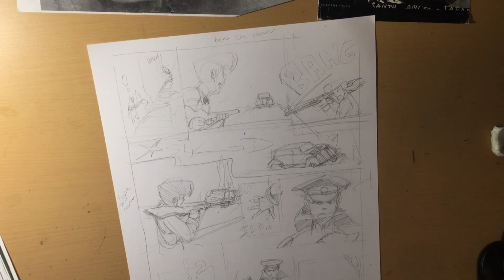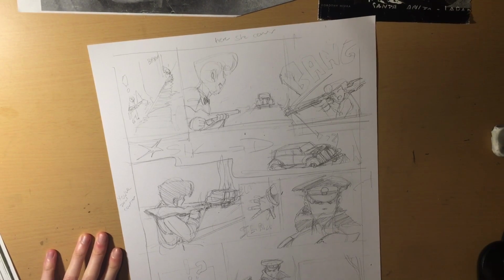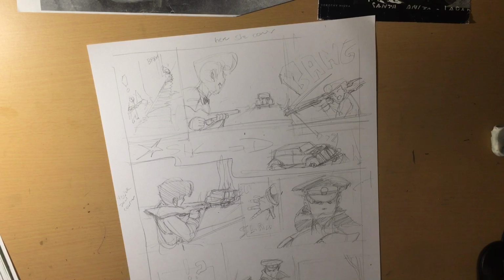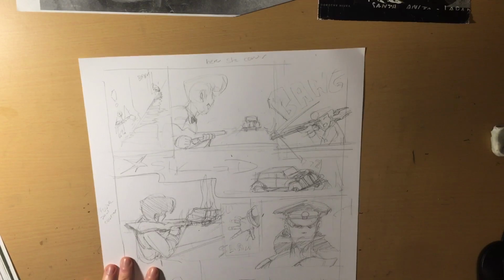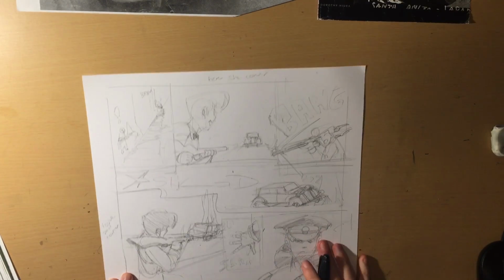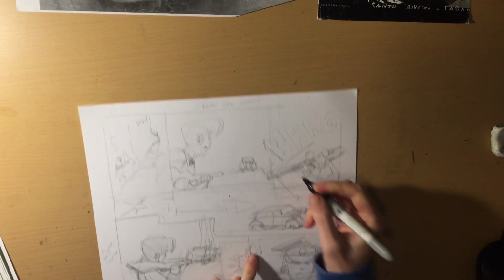So from here, generally I could start inking immediately, or I usually outline what's in the foreground first in terms of panels or lettering. I don't do a lot of lettering. I don't do any lettering for Courier. I just do it on a different piece of paper, but for this one I will do the bang.